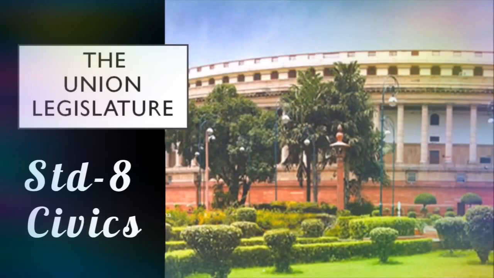In our previous classes, we have learned two chapters of history. First one is the beginning of the modern world and second one the Reformation. Today we are going to start civics. The chapter first, the Union Legislature.